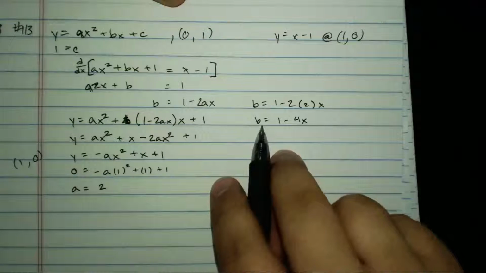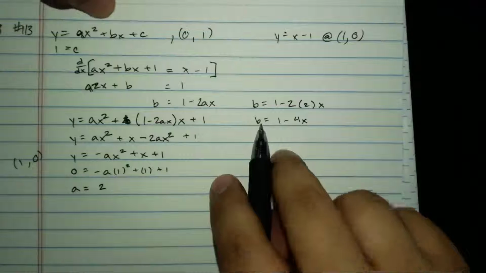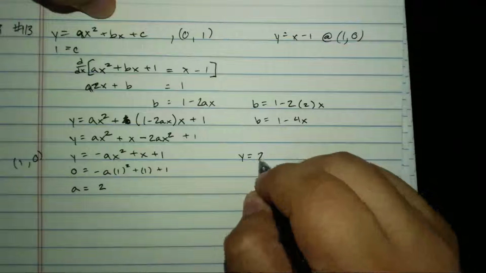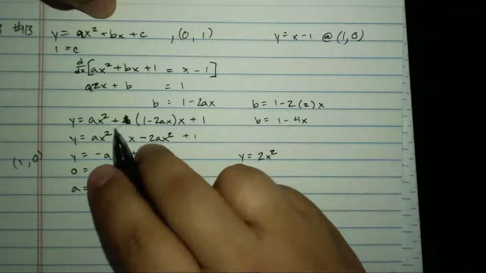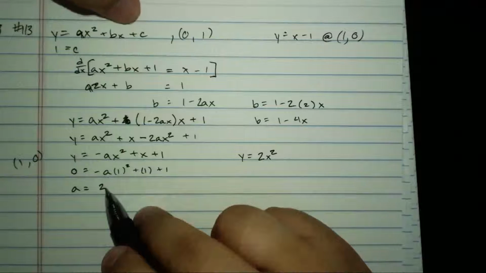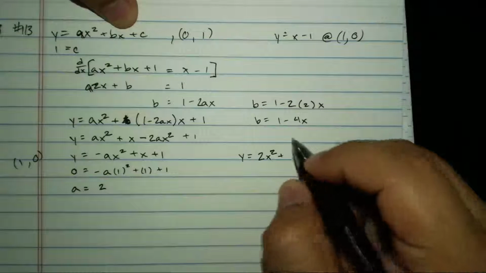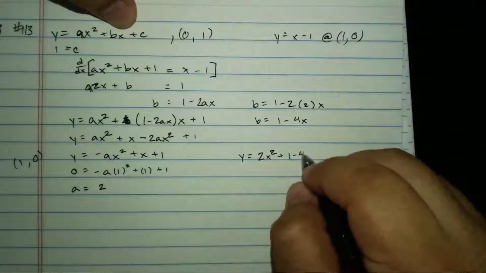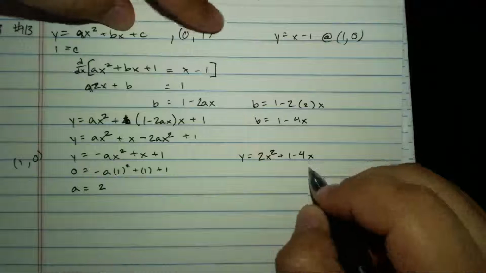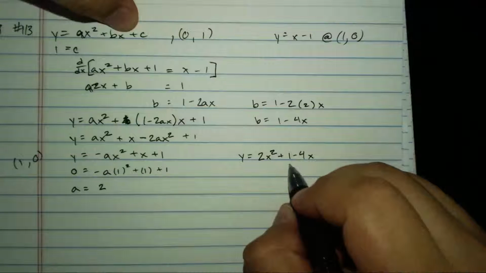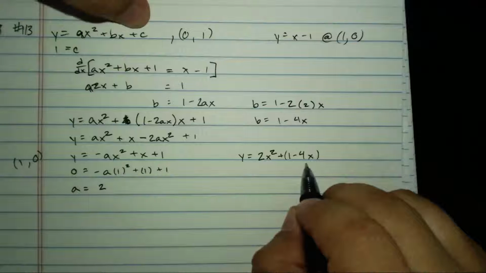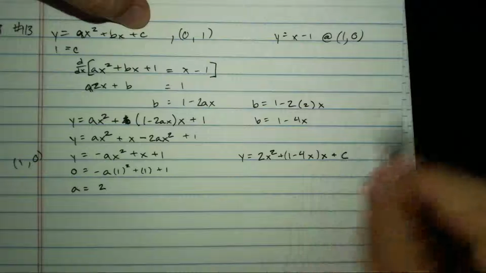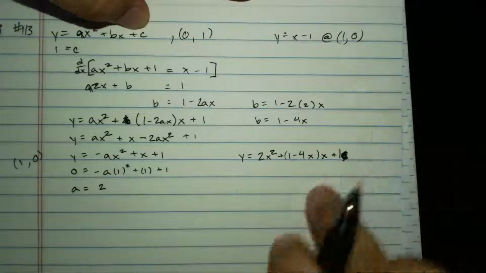So let's plug this back into this guy. We can say now that y is equal to 2x squared, because a was 2, right? 2x squared plus b is 1 minus 4x. Yeah, we'll just say that. 1 minus 4x times x plus c. Oh, c was 1. Okay.